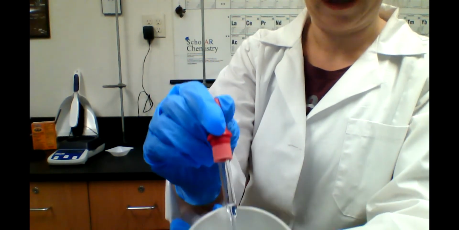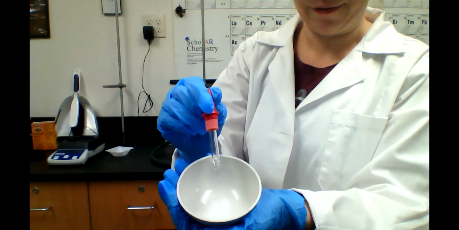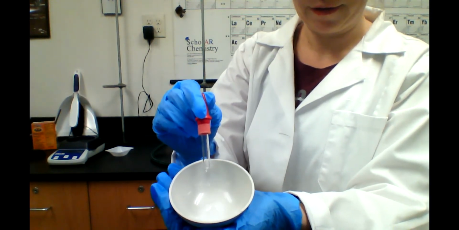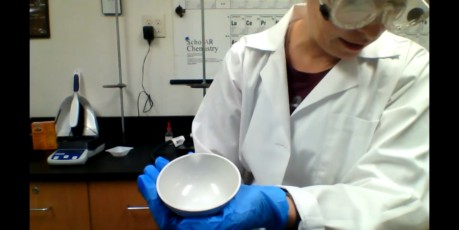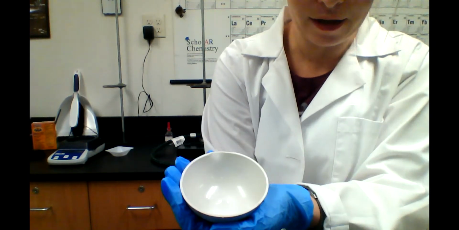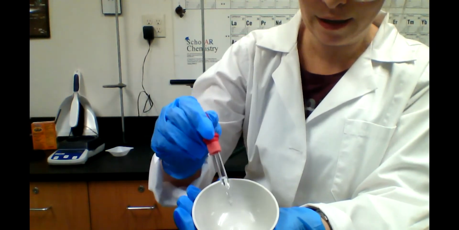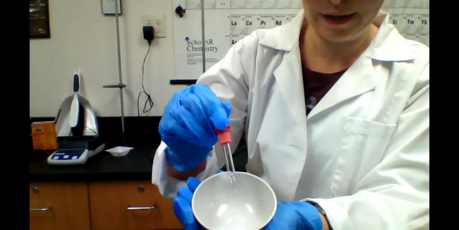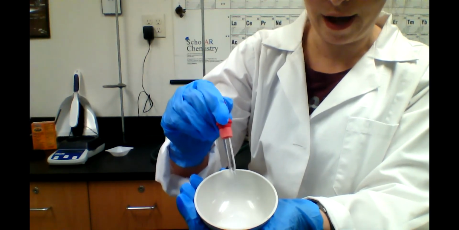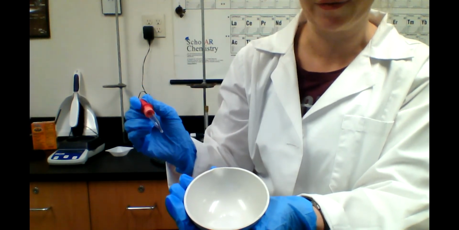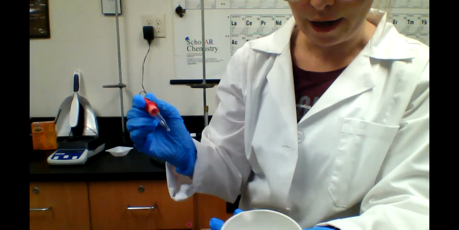Okay, let's see if I can get that. There we go. You see the bubbles forming. So the HCl is reacting with the baking soda. And as long as it keeps bubbling, then we still have a reaction going on. We still have reactants left in there.